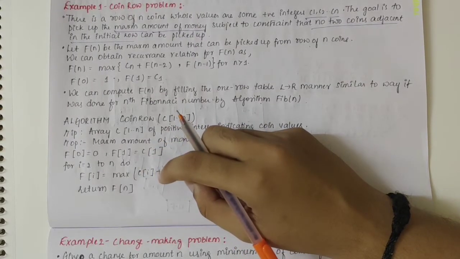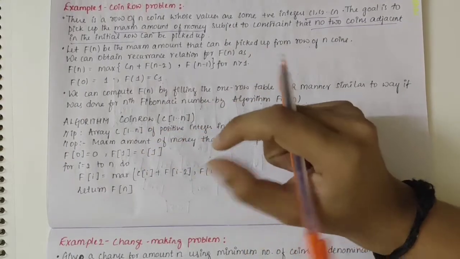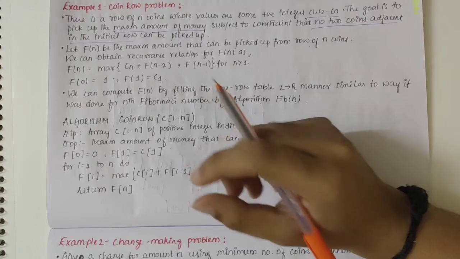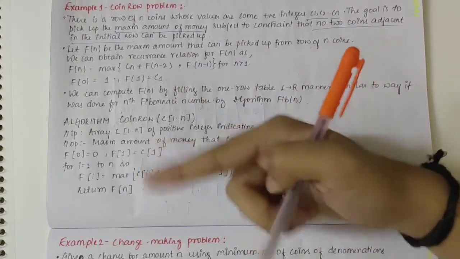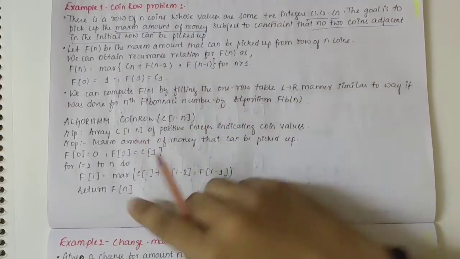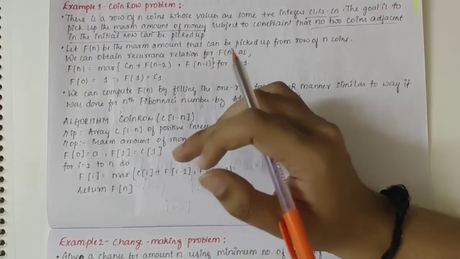Next we have for i is equal to 2 to n, that is, we start iterating from the second coin. Here we are taking the index from the second coin to the last coin, that is the nth coin. This loop will fill the f table values, which track the maximum amount of money that can be collected from i coins.